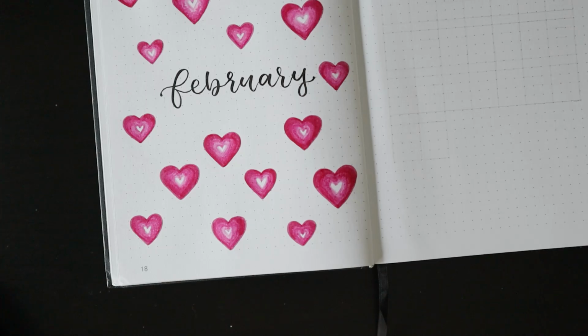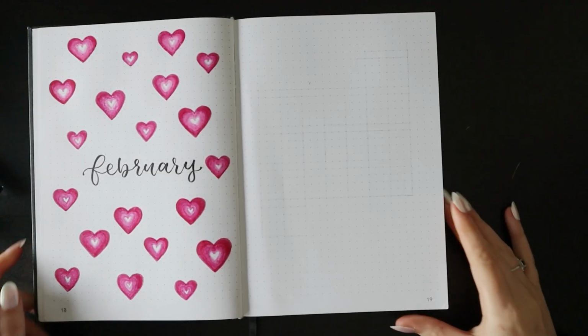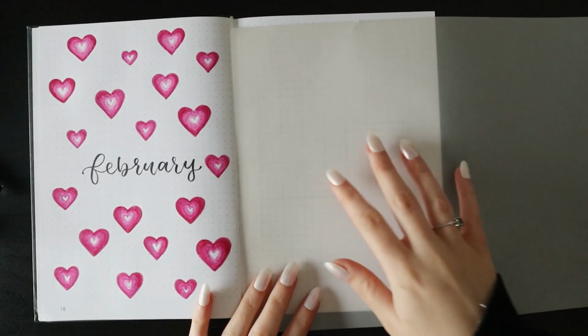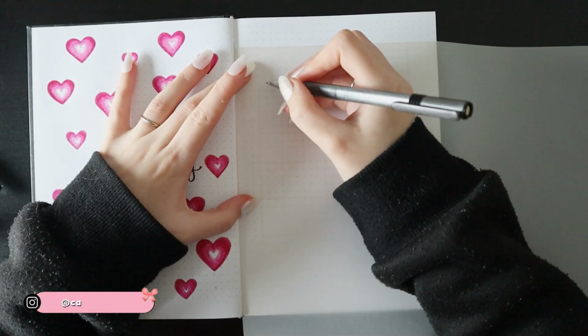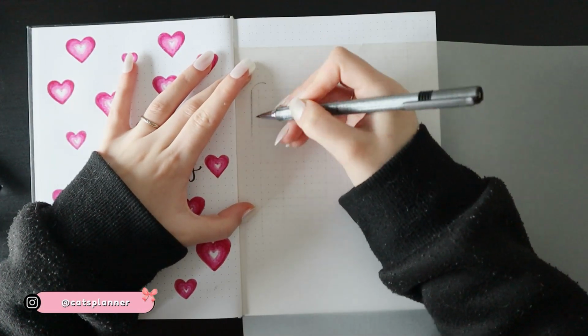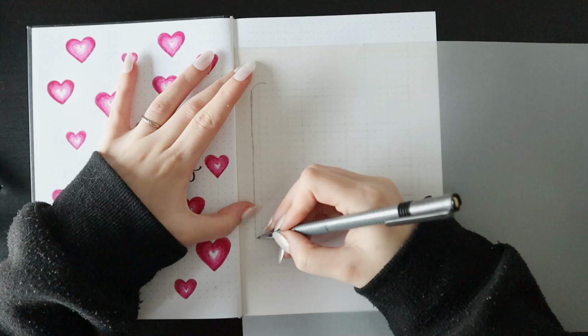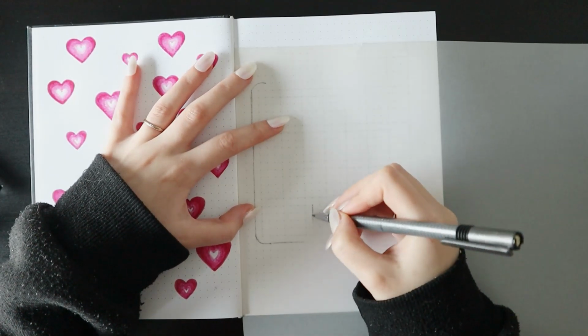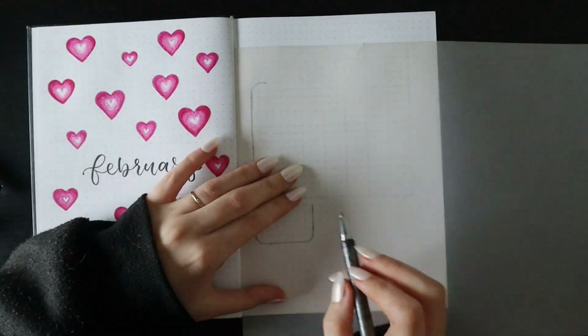The next page is going to be a 1-page medium-sized calendar. I don't know about you guys, but in February I tried a medium-sized calendar as well in my own bullet journal, and I feel like those are the best balance for calendars. I don't like big calendars or very small.